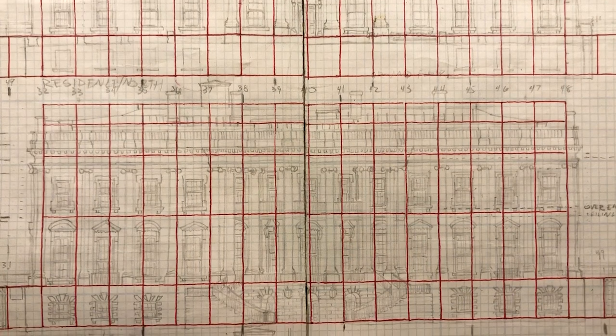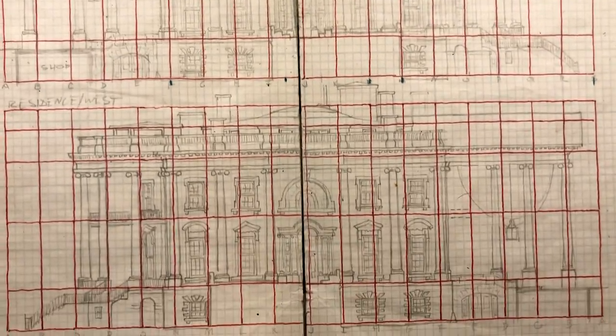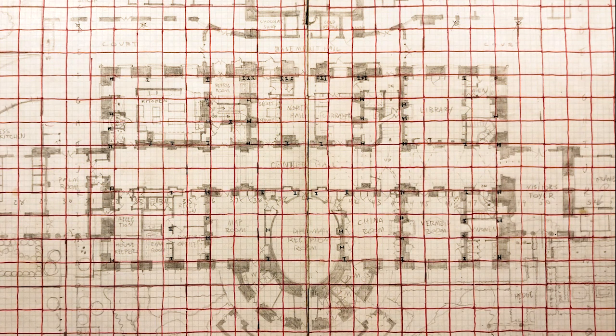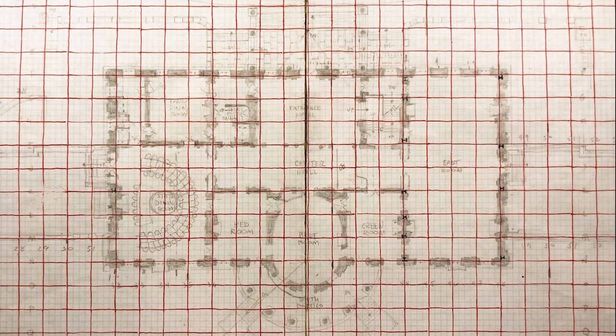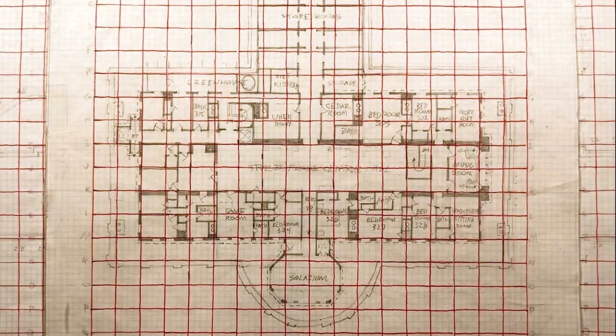I continue this process with all 4 sides of the residence. Then too, we have to follow the same process for all of the different floor plans. I like to get in on the ground floor. So this is the ground floor on my grid. First floor, the second floor, and the third floor. So that gives us everything that we need to be able to draw the residence.